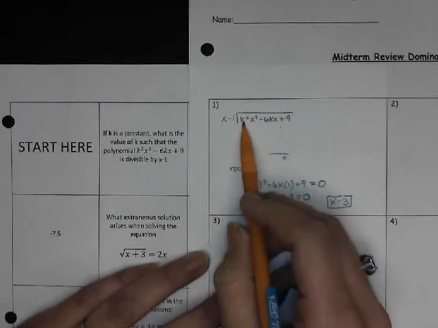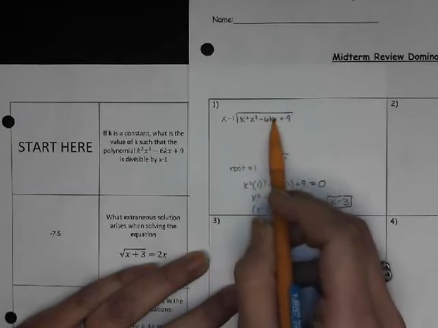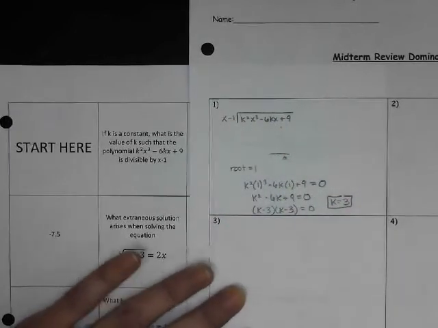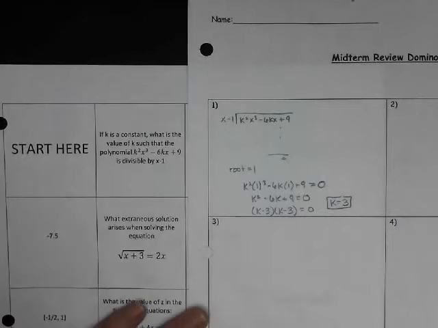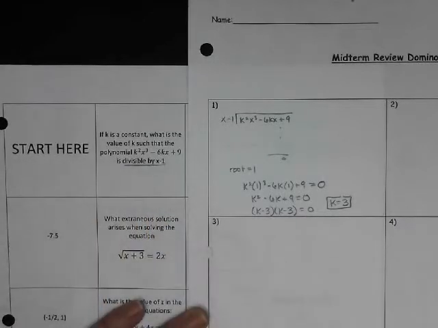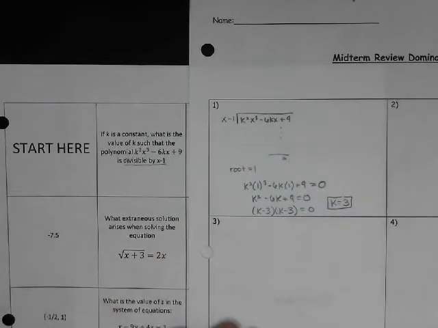Now you could confirm, you could plug 3 in and you'd do 9x cubed minus 18x plus 9 and divide by x minus 1, and you could confirm that it works. But at the end of the day, we want it to be divisible by x minus 1, which means we want x minus 1 to be a factor, which means we want the number 1 to be a root, which means when you plug it in, you'll have a remainder of 0 or a y value of 0.